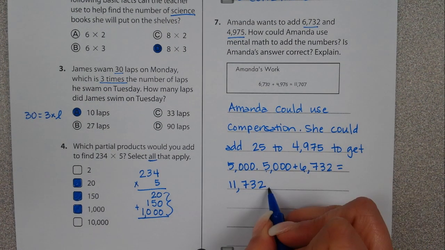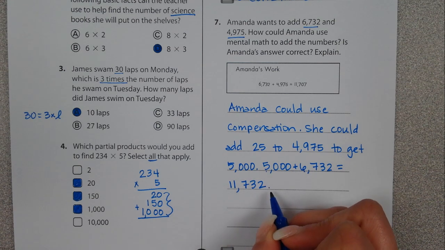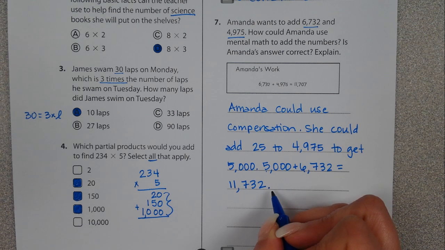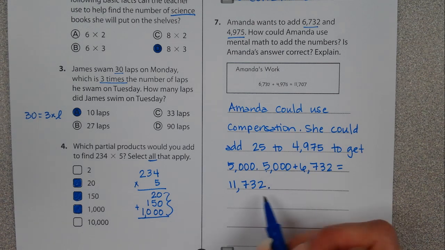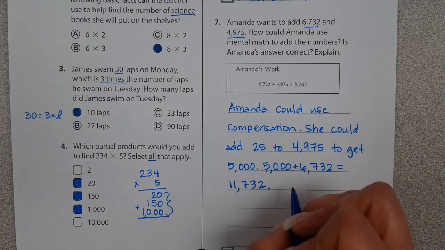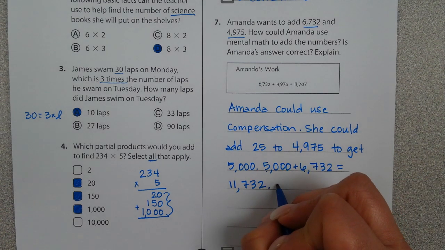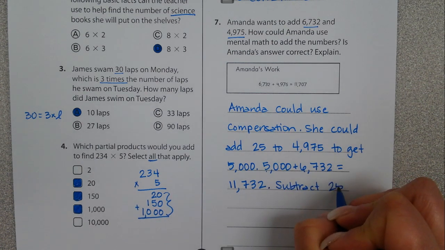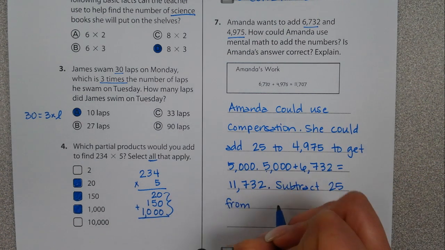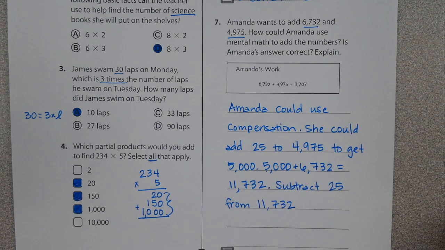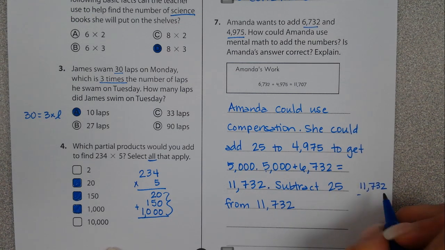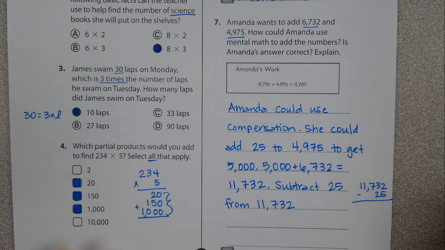Okay, we have this number, the sum, but we know that's not the correct answer because we added 25 to 4,975. So what we need to do is subtract 25 from 11,732, which is, I'll just do it right here, 732 take away 25.